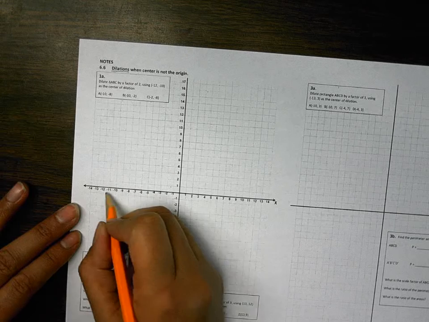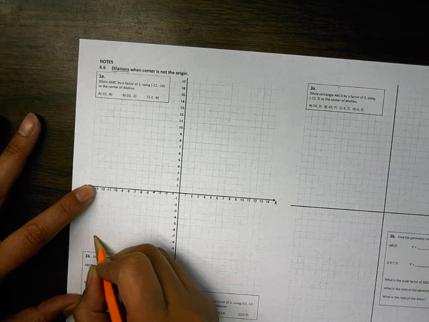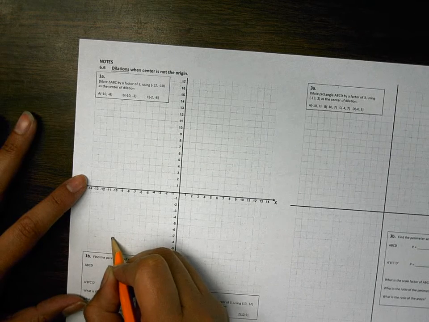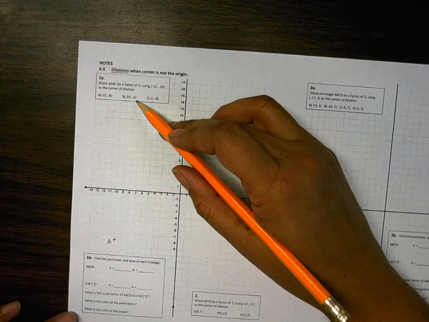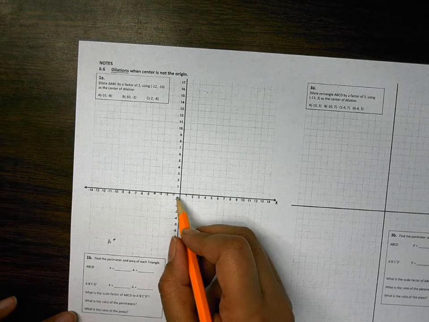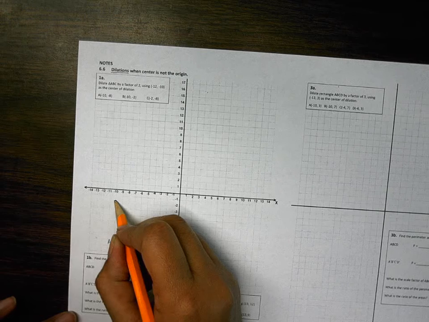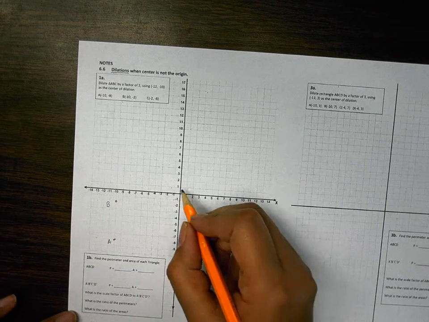So A, you go left 10 and down 8. Left 10 and down 8, and label that A. Keep going and do all of them. You will be connecting them to make a triangle, yes.